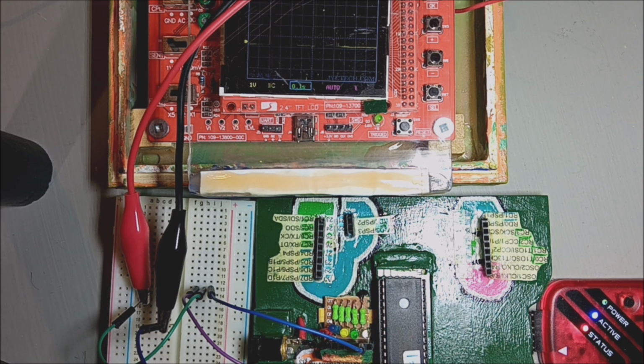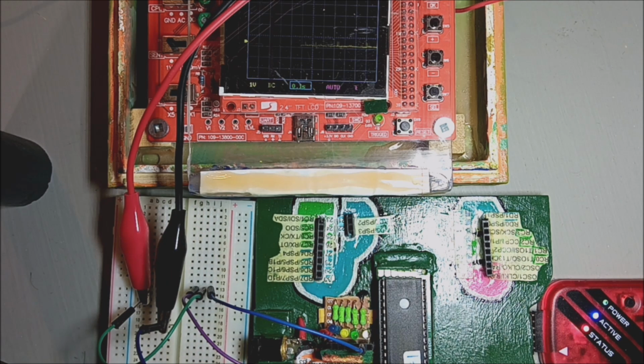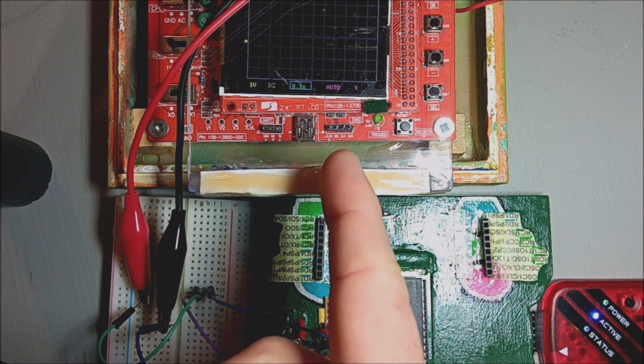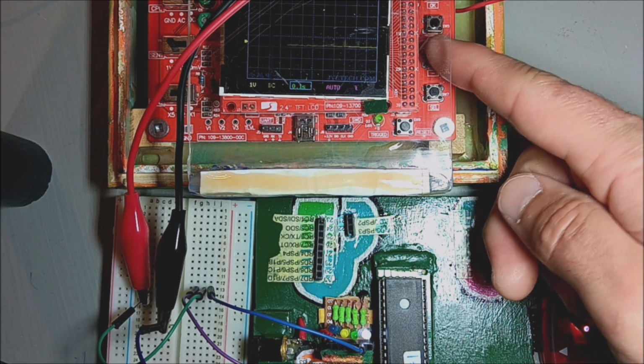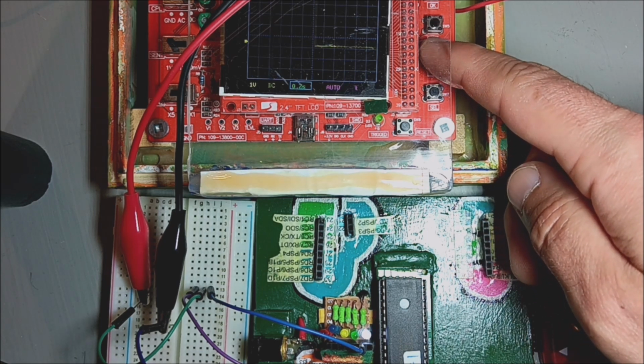So here goes. 3, 2, 1, click. It's doing something. See, there it goes. Doing some stuff. My computer is slow. Okay, so it's blinking at a much lower rate, but now it's using the timers.